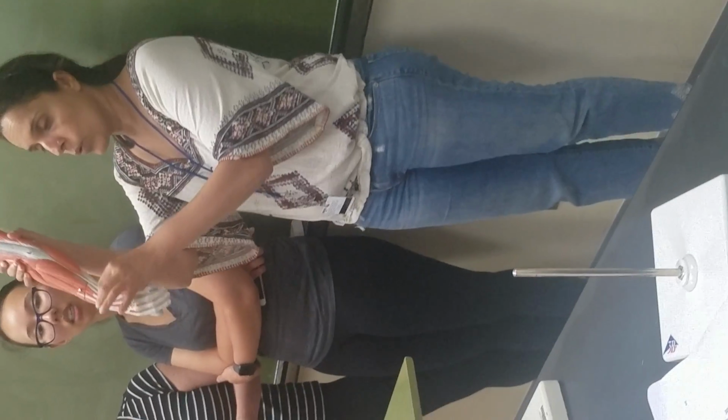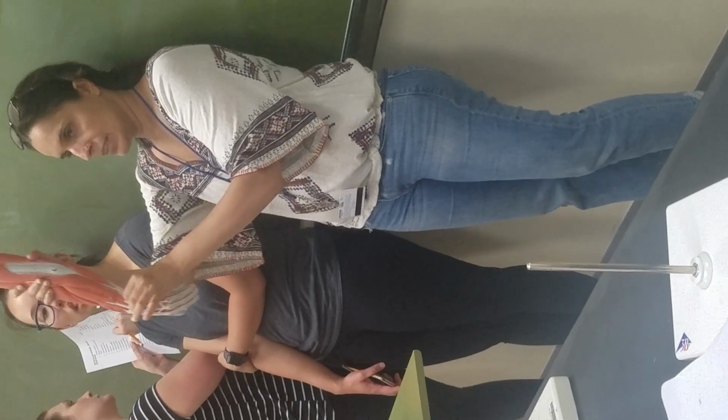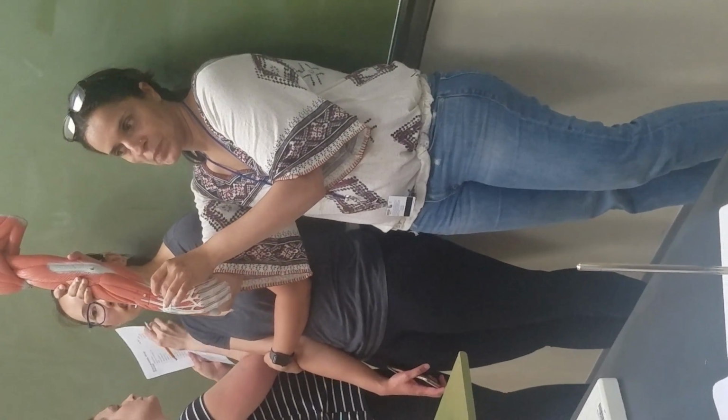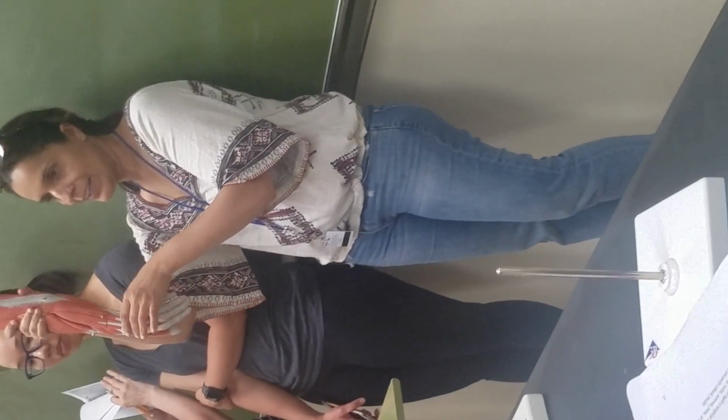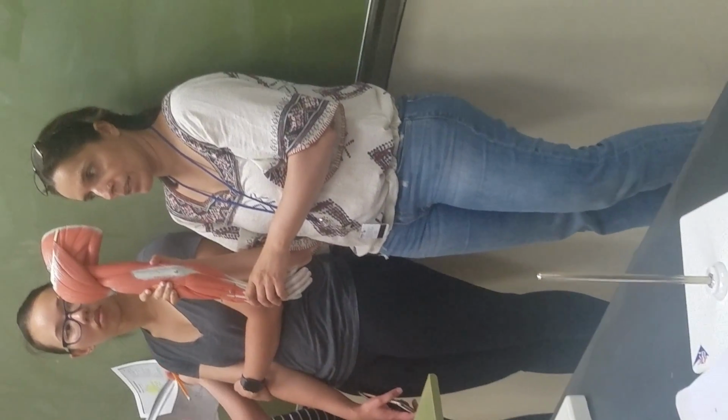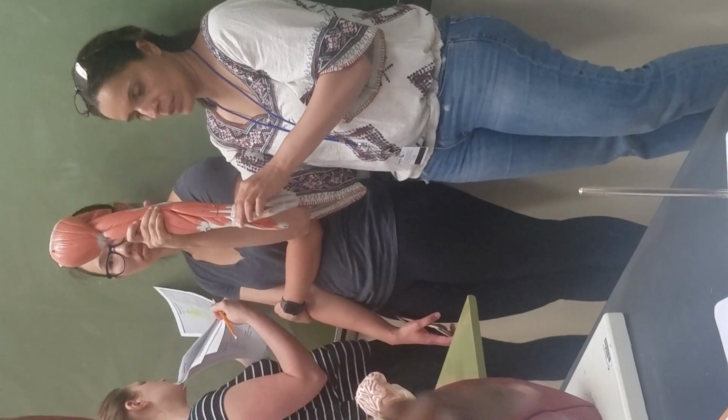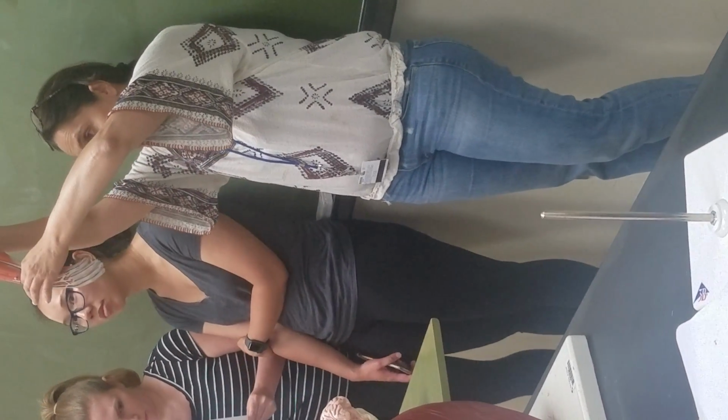One thing which is not mentioned in the answer key, the study guide. What is the name of this band? This collagen band, which covers the tendon area and prevents overcrowding. What is the name of this white band? Flexor retinaculum.